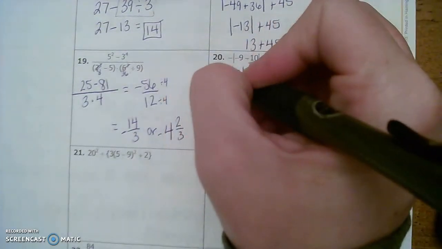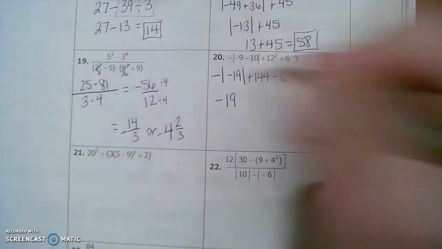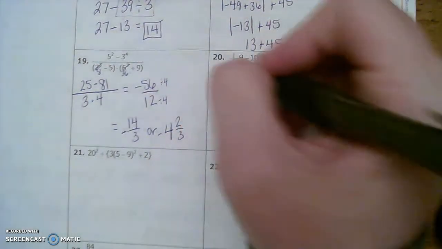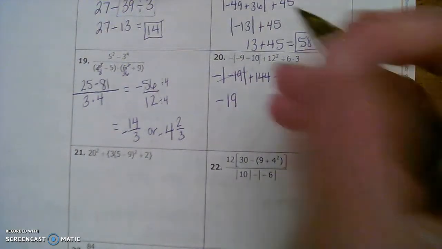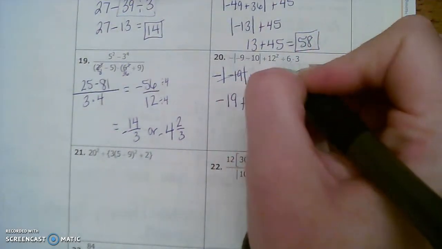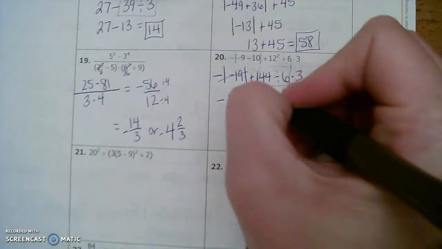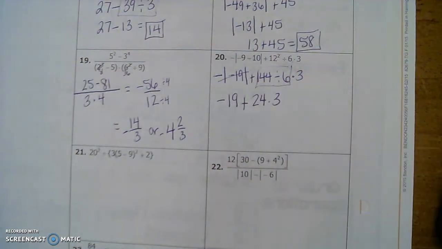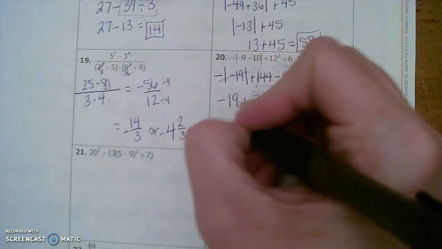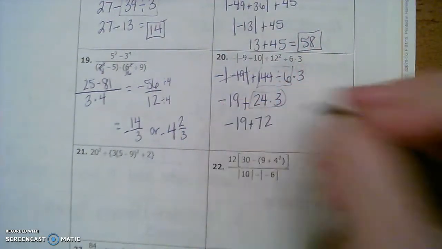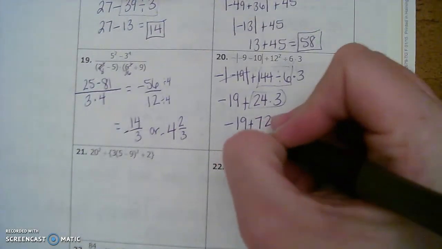So the absolute value of negative 19 is positive 19. But then we bring this negative down. So this whole thing simplifies down to negative 19. Plus, I can do 144 divided by 6, which is 24 times 3. So now I need to do the 24 times 3, which is 72. So negative 19 plus 72. So my final answer is 53.